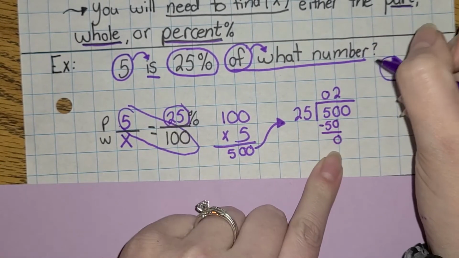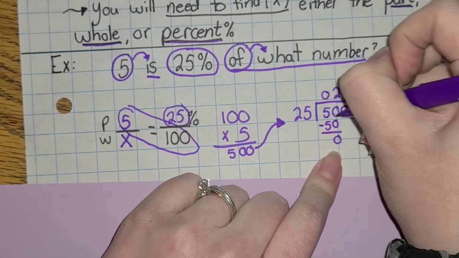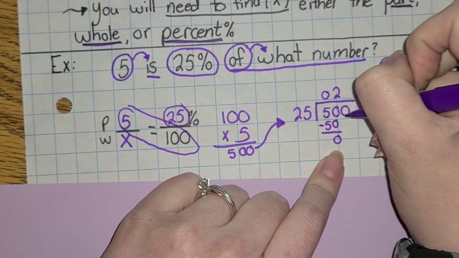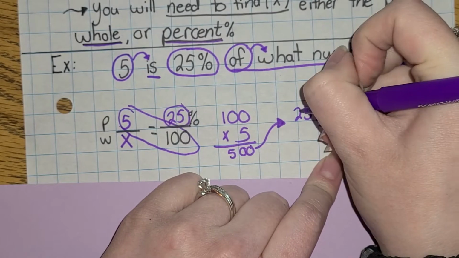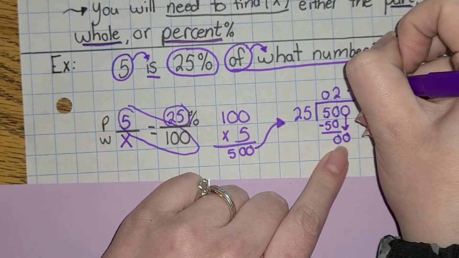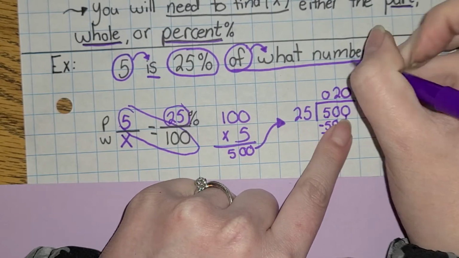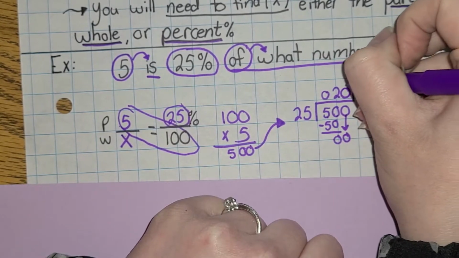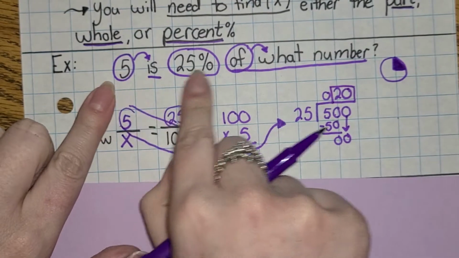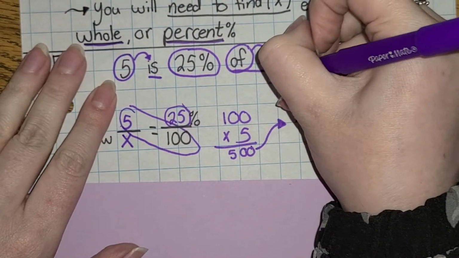A lot of people wonder if you stop here. No, because in your original number that you're dividing, I still have something that needs to be divided. So I'm still going to drop it. It goes in 0 times, but I still have to have a number over each of these. Now I can be done. So 5 is 25% of 20.